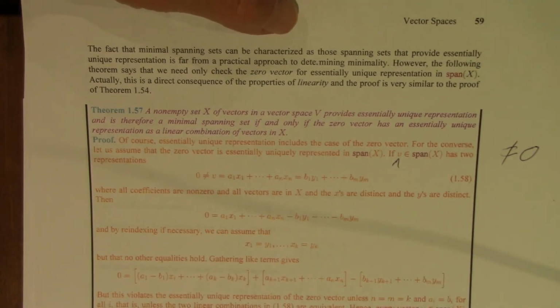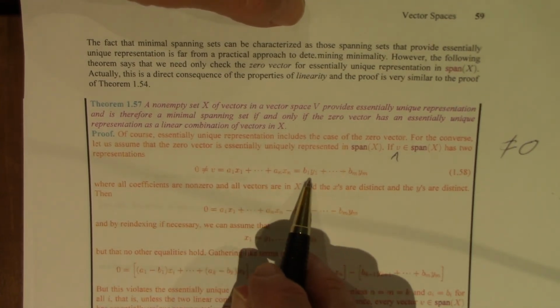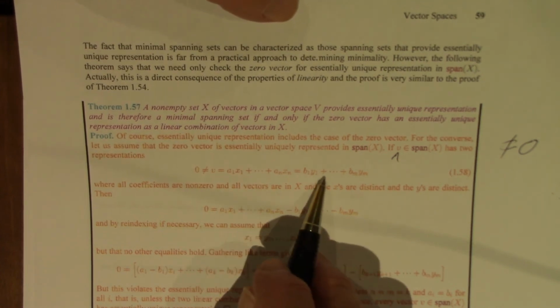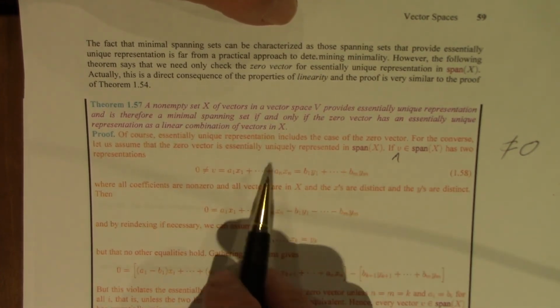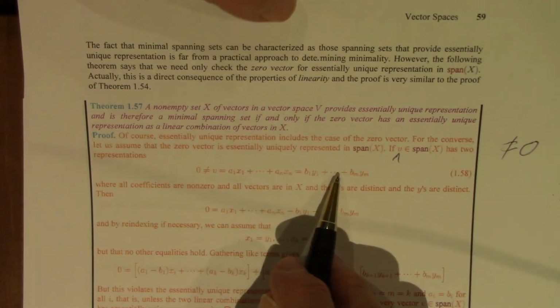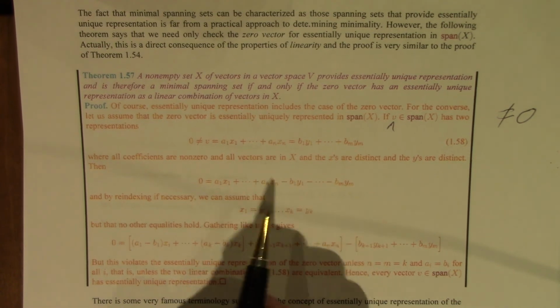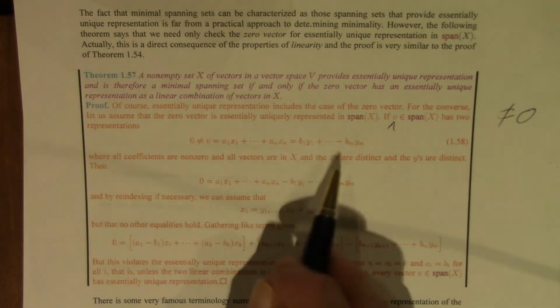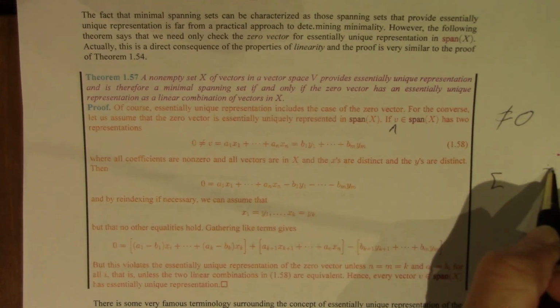This proof, by the way, is very similar to the one we just did. And here we assume all the coefficients are non-zero, so we've eliminated 0 terms. The x's are distinct, the y's are distinct. Again, we move everything to one side, so I can again do the square brackets here.